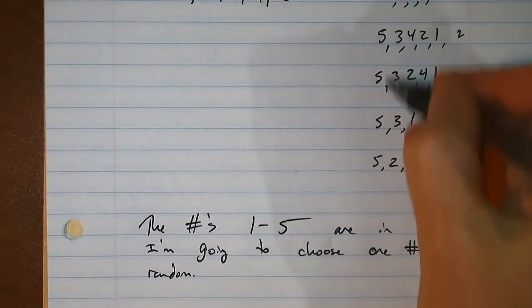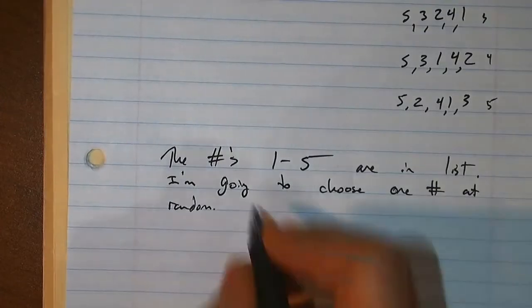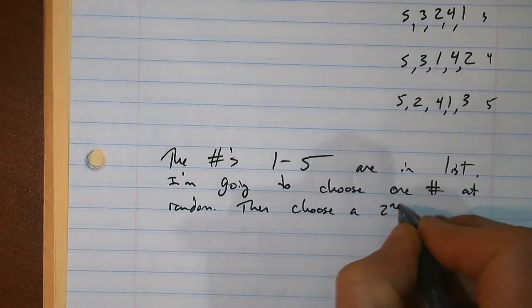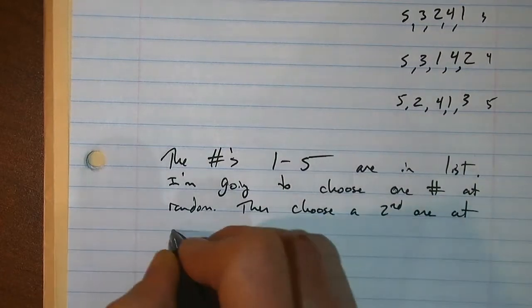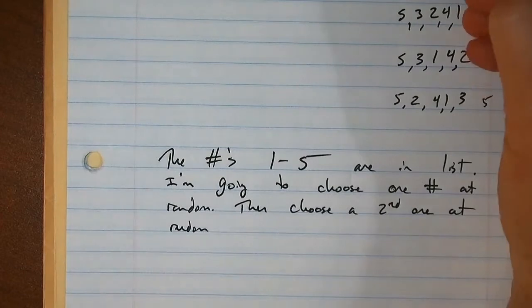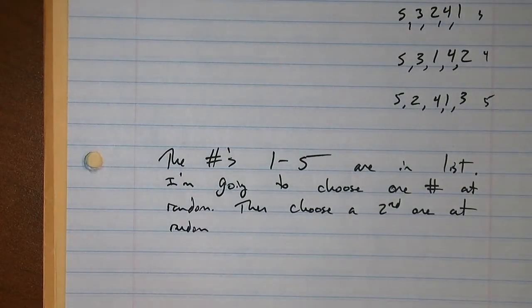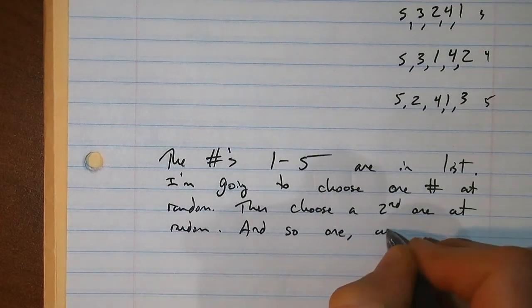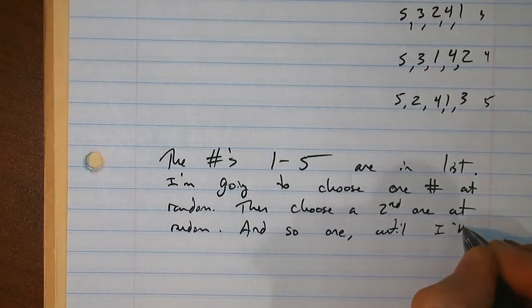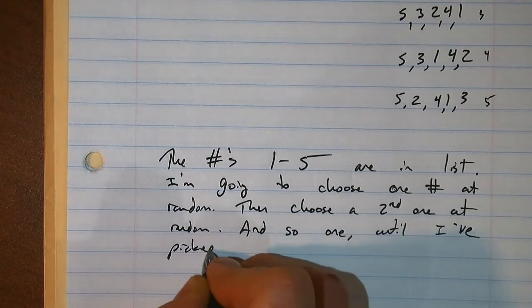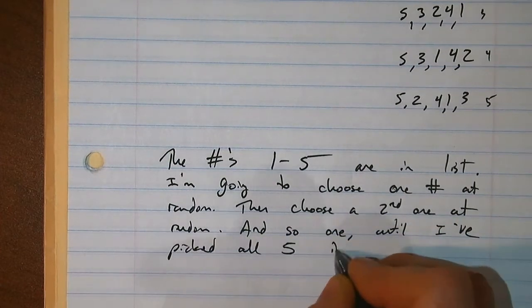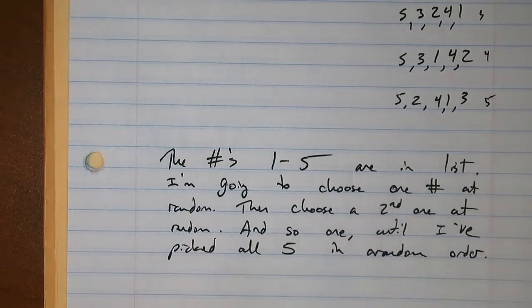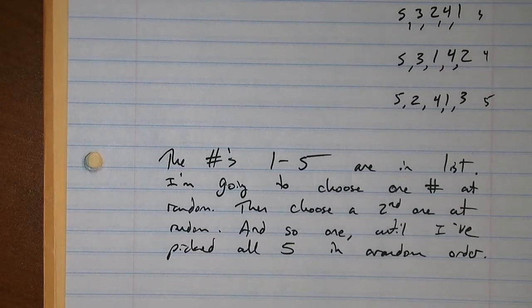So that becomes the first number here. Then I'm going to choose a second one at random. So that becomes the second number in my list. Okay? And so on until I've picked all 5 in a random order. Okay? So that's basically what my calculator is doing.